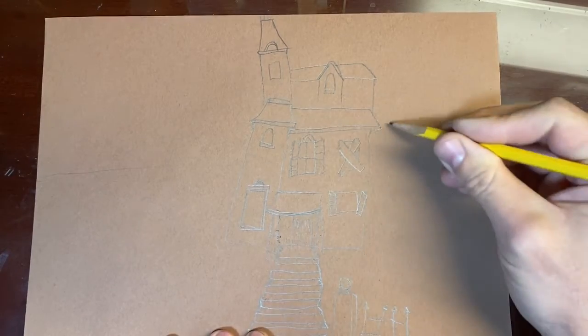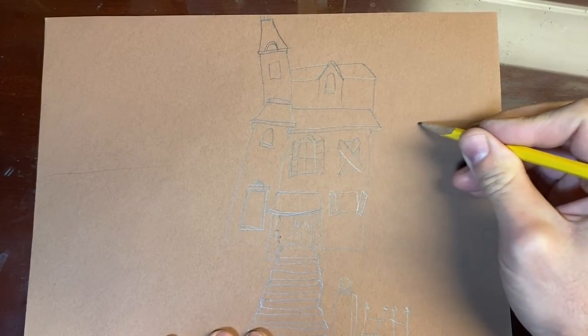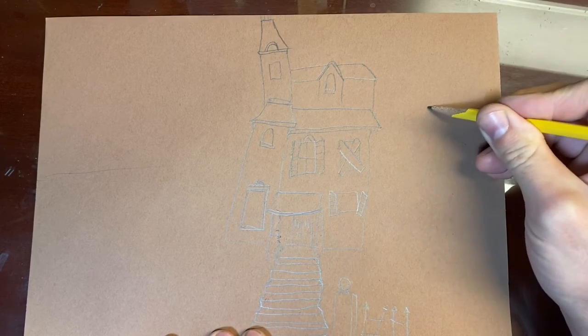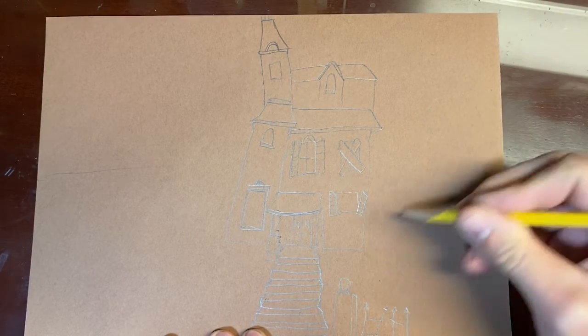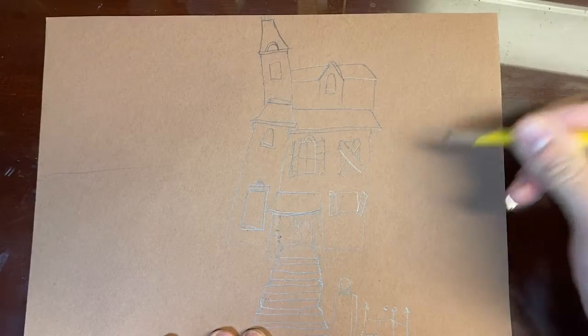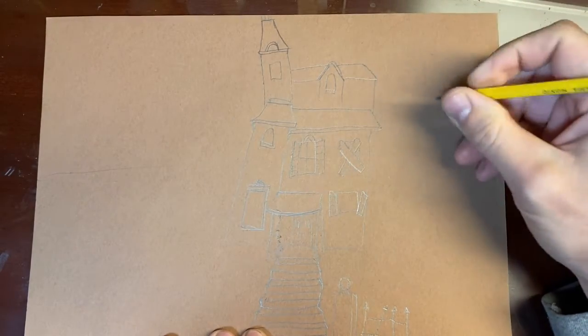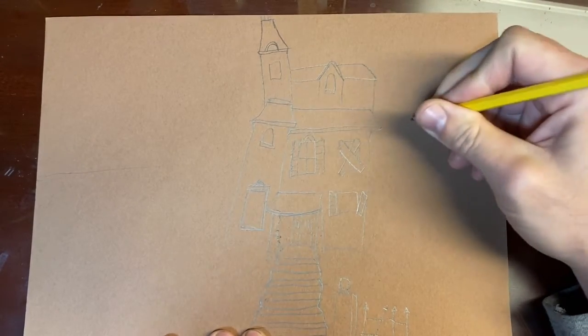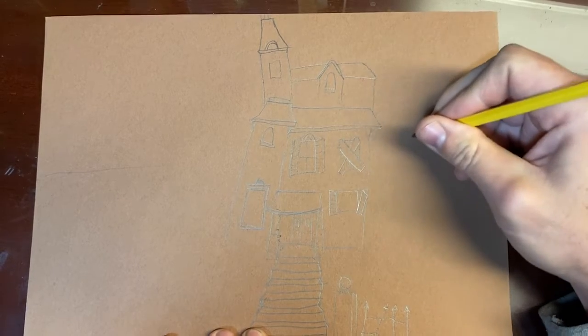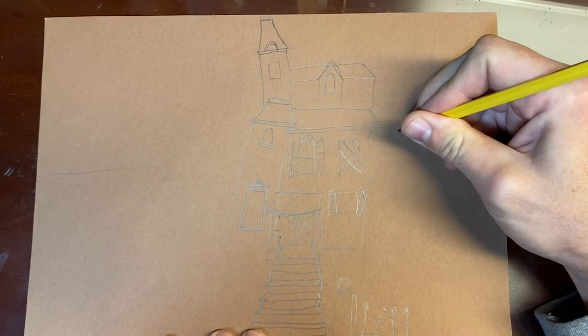Now in the background, you can either add mountains or hills. It's a quick, easy way to add some things. Maybe you have part of a trail or something going towards the back. Maybe you have a graveyard in the back or trees. So let's put a little tree back here.